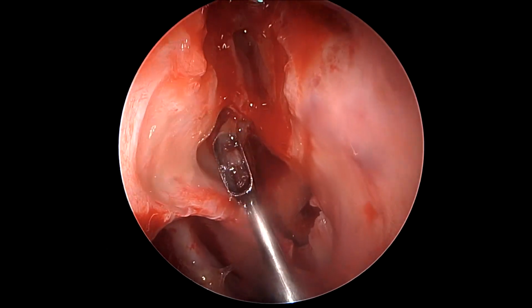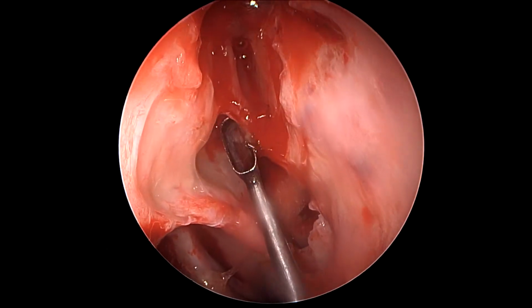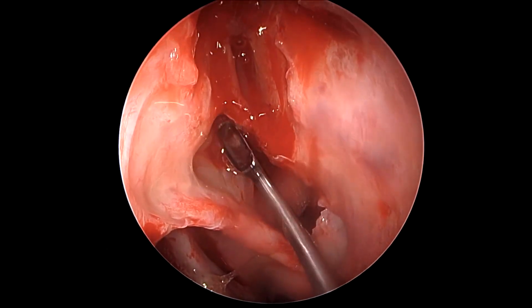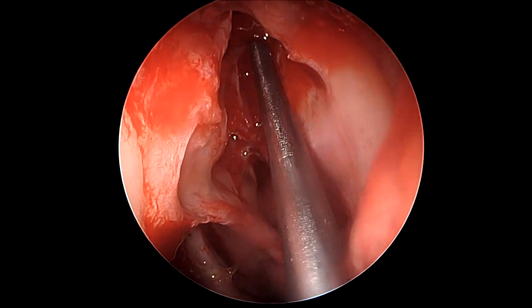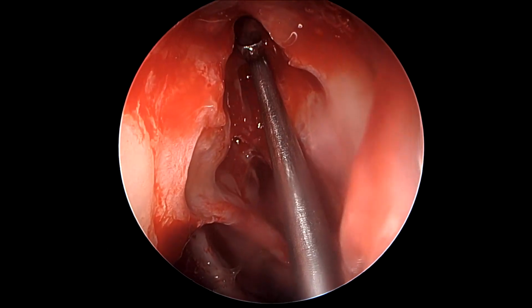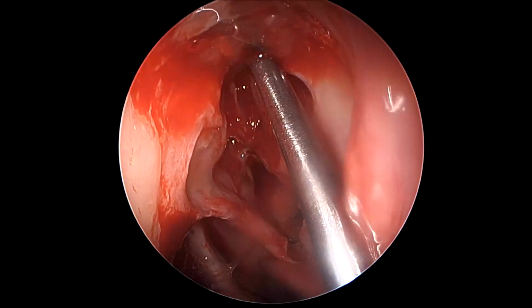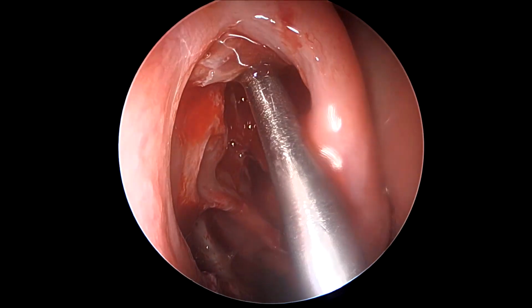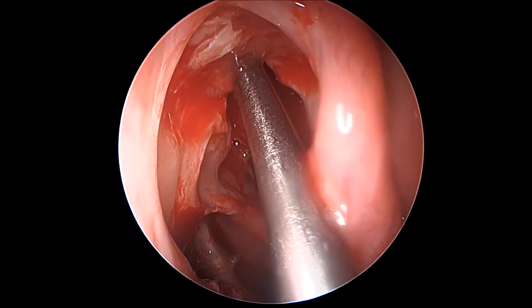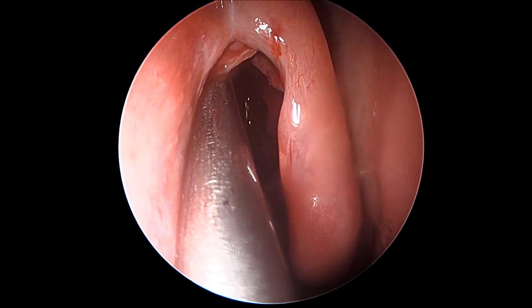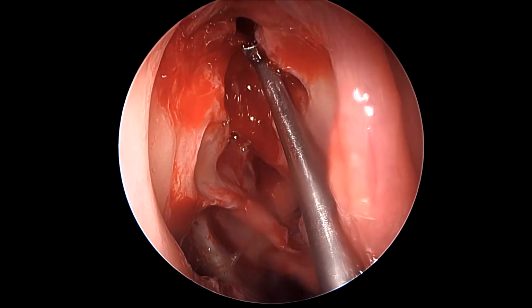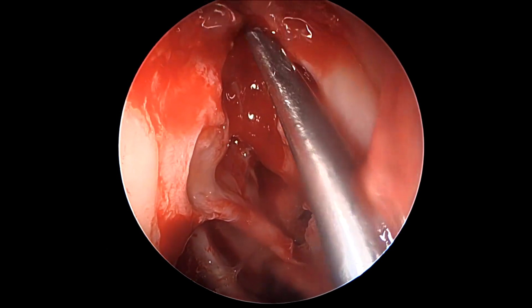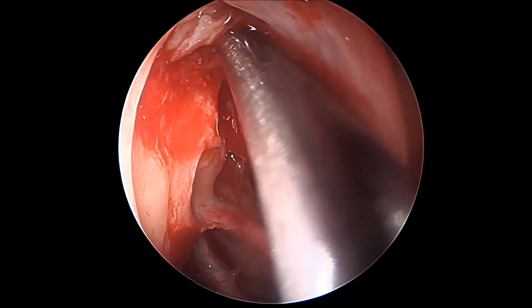In revision surgery, however, scarring and loss of previous landmarks and scar tissue can often lead to illusions, and there is obviously a higher propensity for collateral damage. So as we see here, we are trying to again dissect from posterior to anterior in the frontal recess region, so that we adhere to safety norms and do not penetrate the thin bone of the roof of the nose, that is the cribriform plate.